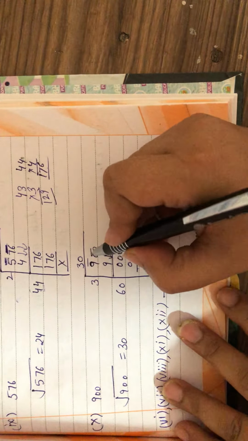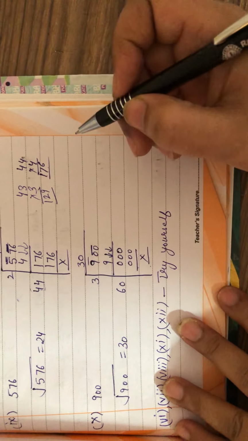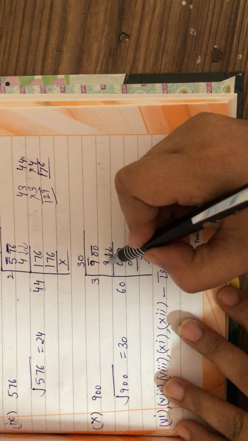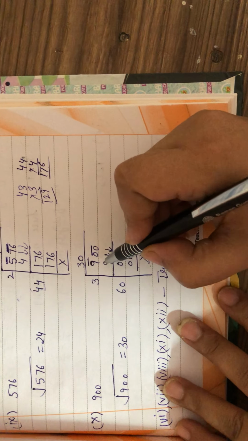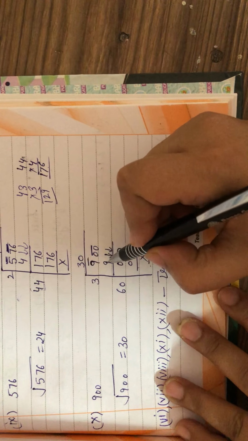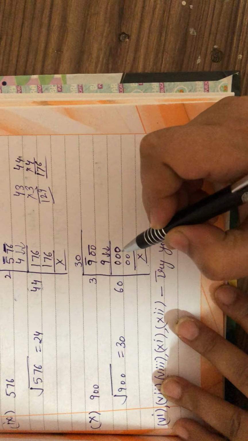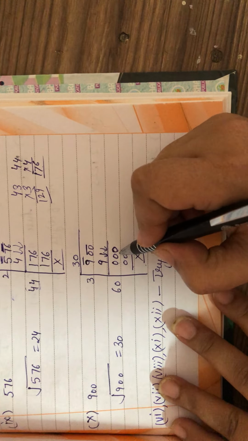Next is 900. Again make pairs from the end. These two zeros will come in one pair and 9 will come in the other pair. 3 3s are 9. 9 is a perfect square. 9 itself is a perfect square. So 3 into 3 gives me 9. So remainder is 0. Then we'll take these zeros down here.